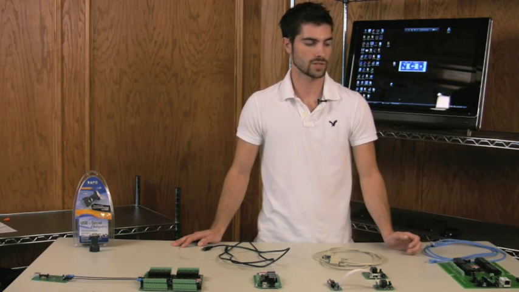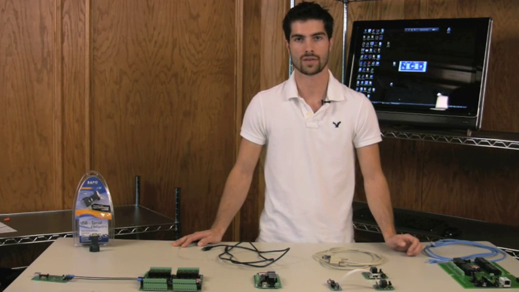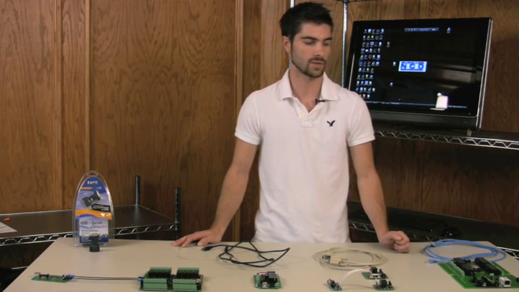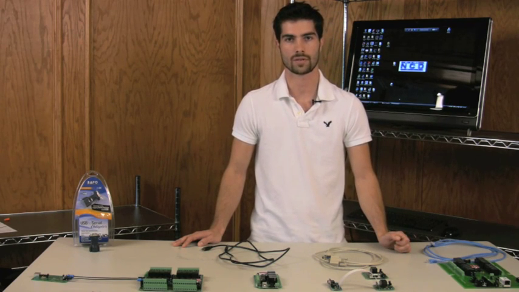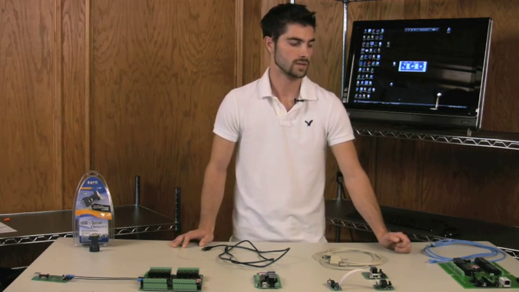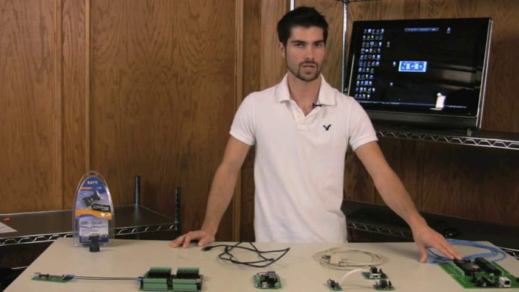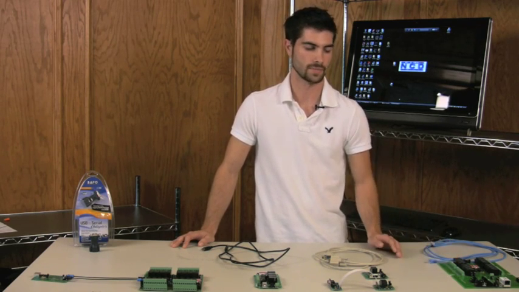There's also provisions for controlling this device over the internet. It'll take some specialized software and some network server configurations. So look into that if you're interested in that sort of thing. It's really good for that type of application.